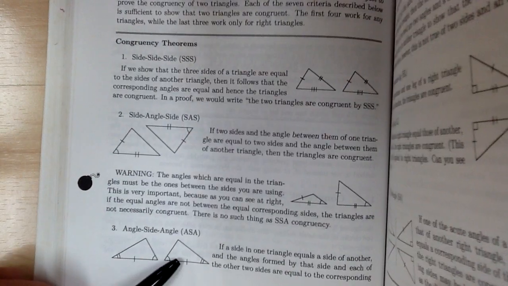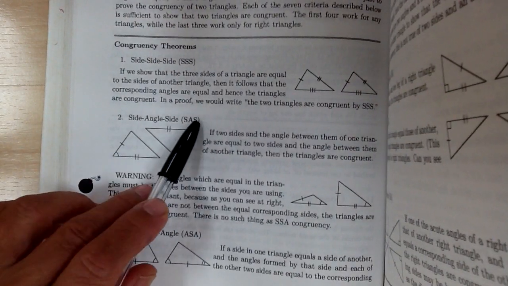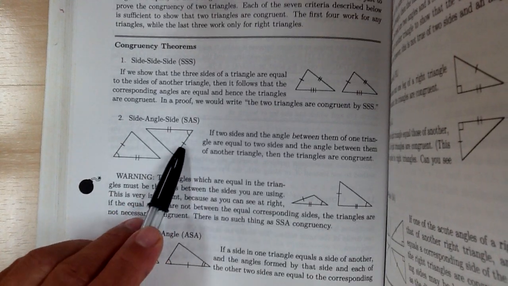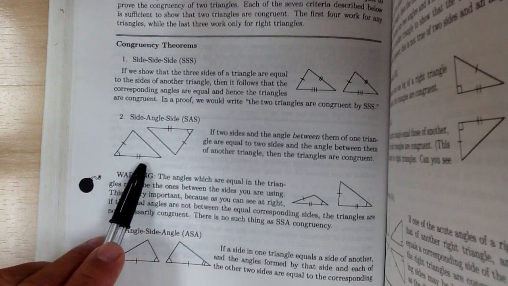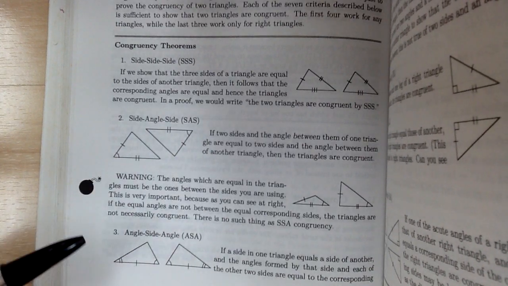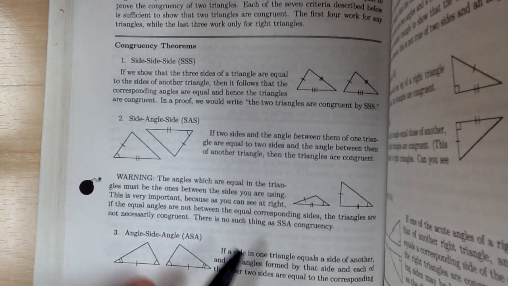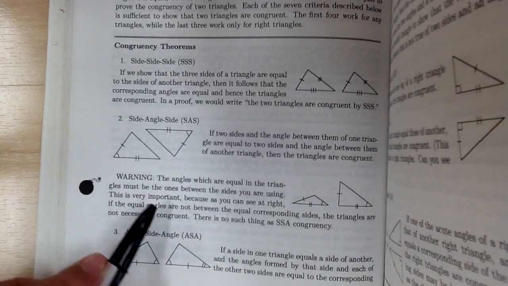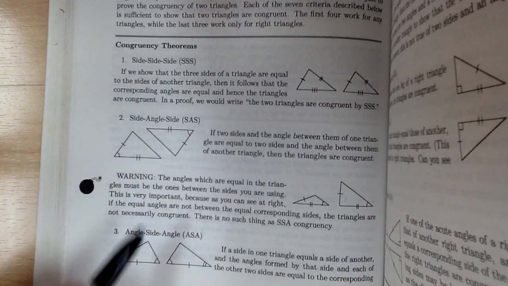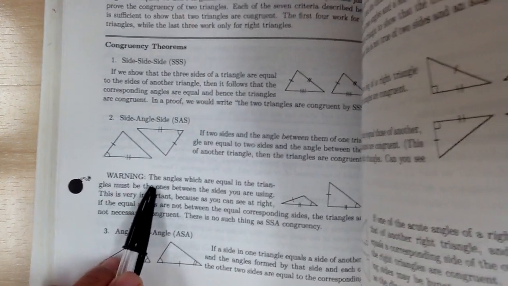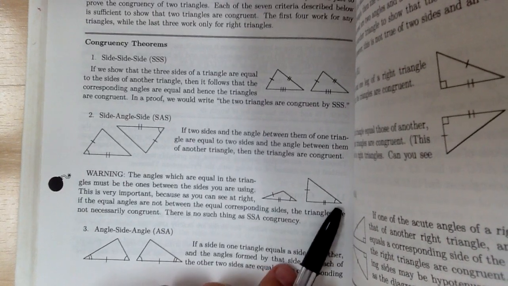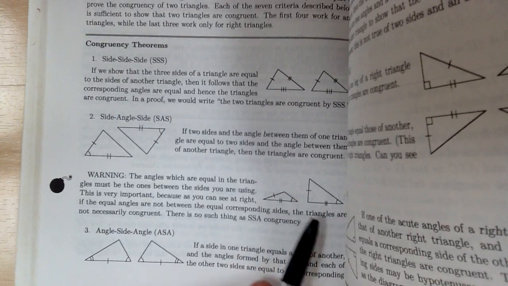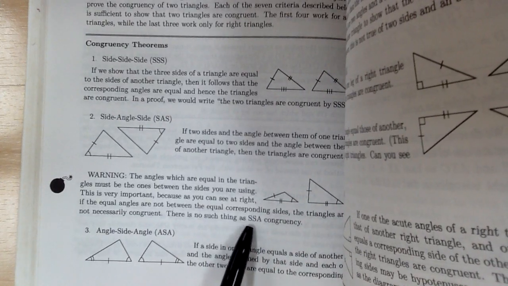Another way to prove that triangles are congruent is side angle side, SAS. Notice the angle has to be between the two sides. Again, the triangle can be flipped over or rotated, but as long as you have side angle side, and the angle is between the two sides, these two triangles are congruent. Now it gives you a warning right over here. For these two, the angle is not between the two sides, so these two are not congruent. That's SSA, which does not work.